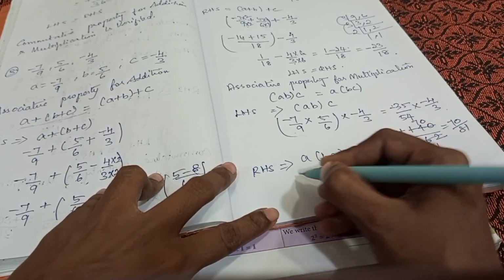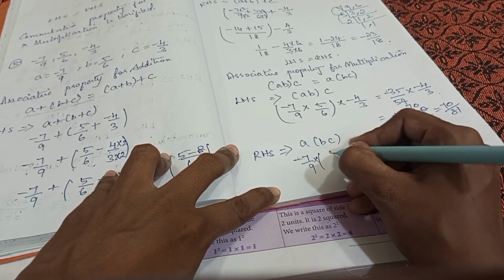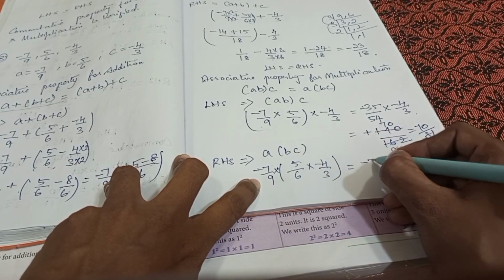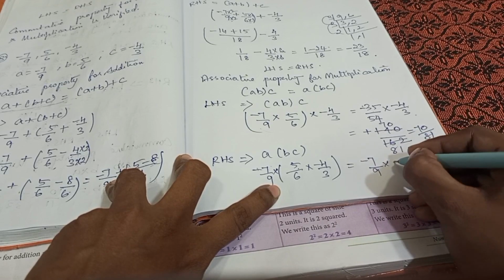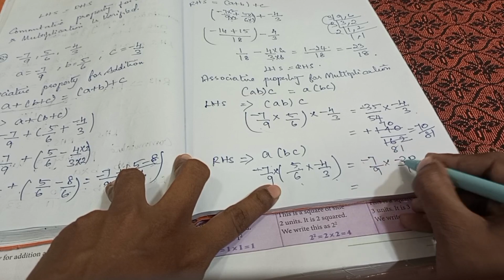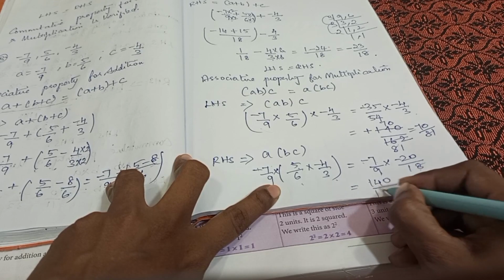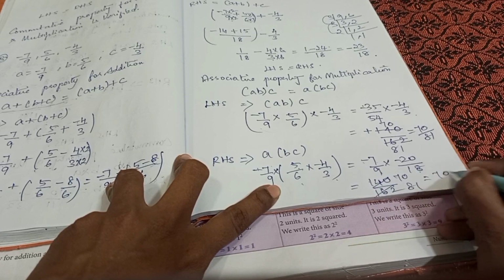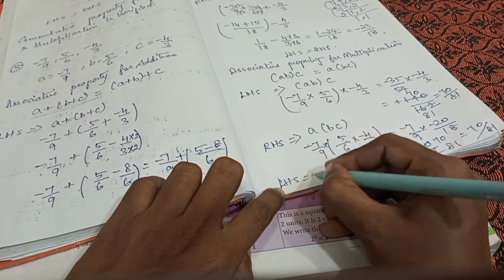A into B into C. Okay, what is A? A is minus 7 by 9 and B into C, B is what? 5 by 6 into minus 4 by 3. Okay, what happens? You just keep this one which is outside of the bracket and just multiply inside the bracket. Okay, 5 4s are 20, minus 20 by 6 3s are 18. So you multiply now, minus into minus plus, 7 20s are 140, 9 into 18 is 162. Now you divide with two tables, 70 by 81. So 70 by 81. Okay, see the LHS and RHS is same. You have to write LHS is equal to RHS.